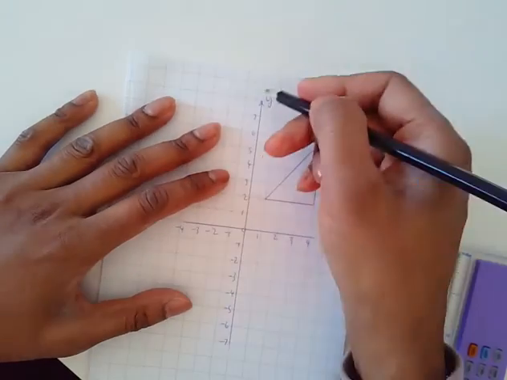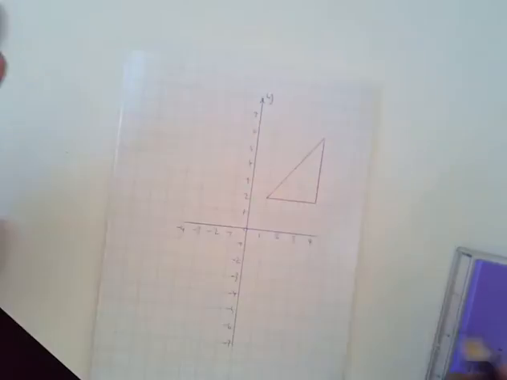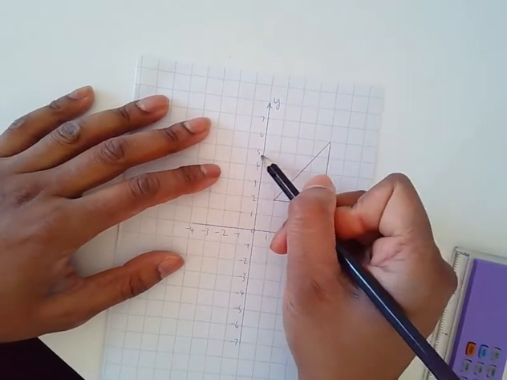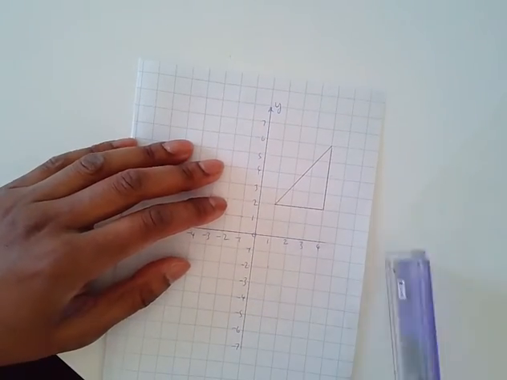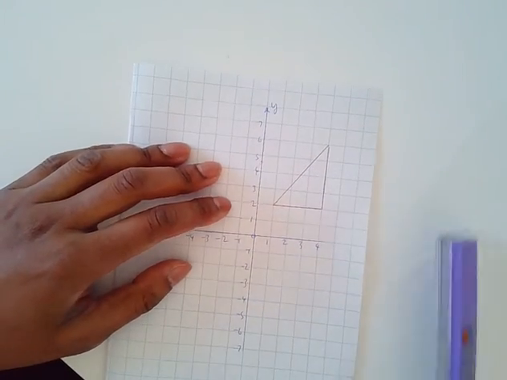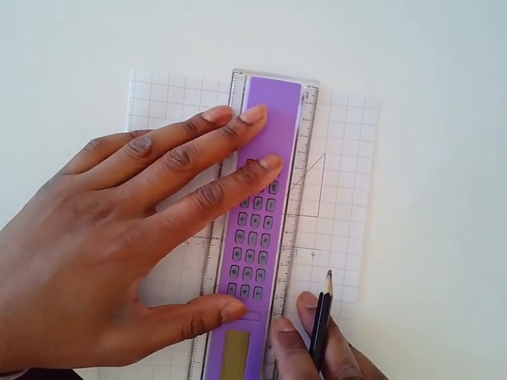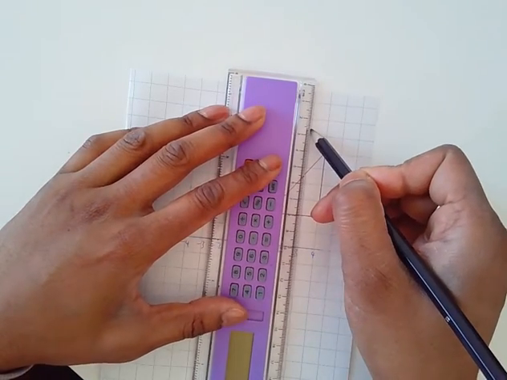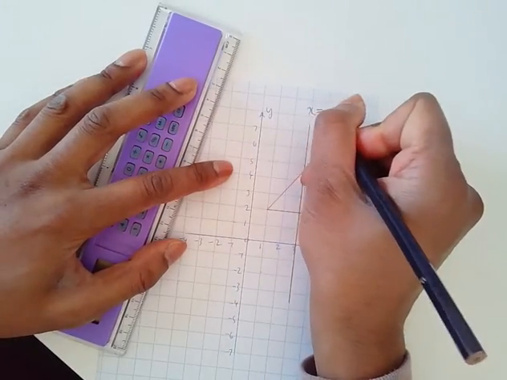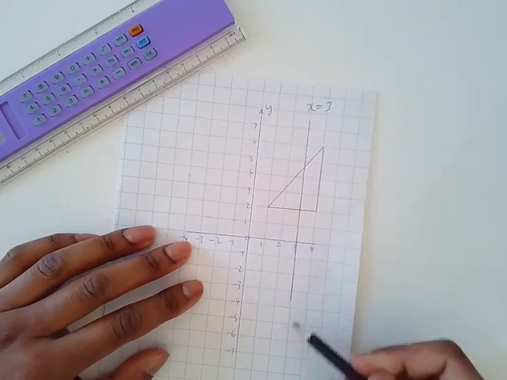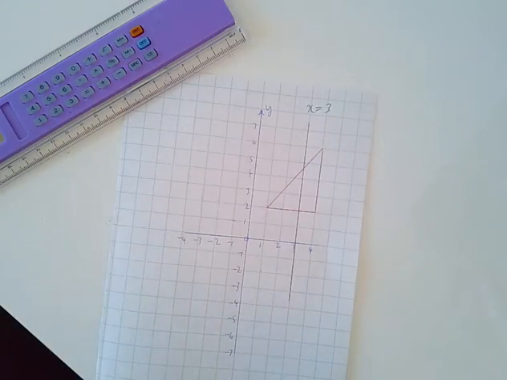Let's try something different, something a bit awkward. You can reflect on the y-axis, no problem. But just remember to put those two crosses anywhere on the y-axis. But what if I wanted to reflect on the x equals 2 line? Or x equals 3 again, right? X equals 3. Now that's going to look a bit strange because you've got the mirror line going through the shape, but not a problem.